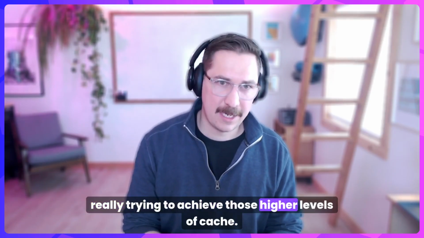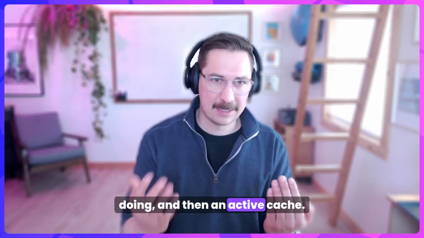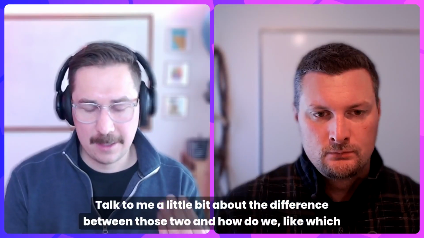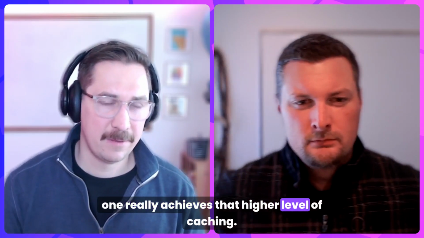Really trying to achieve those higher levels of cache. I think there's this difference between a passive cache, which is often what CDNs are doing, and an active cache. Talk to me a little bit about the difference between those two, and which one really achieves that higher level of caching?